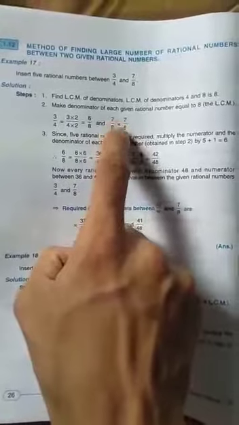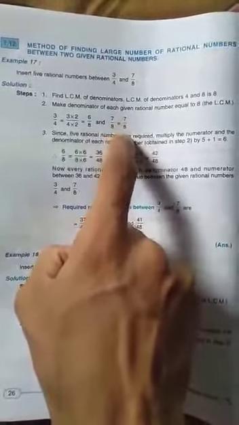So 4 is multiplied by 2, so numerator 3 is also multiplied by 2, so the number is 6 by 8, and another number is 7 by 8, so we multiply 7 and 8 both by 1, that means 7 by 8.